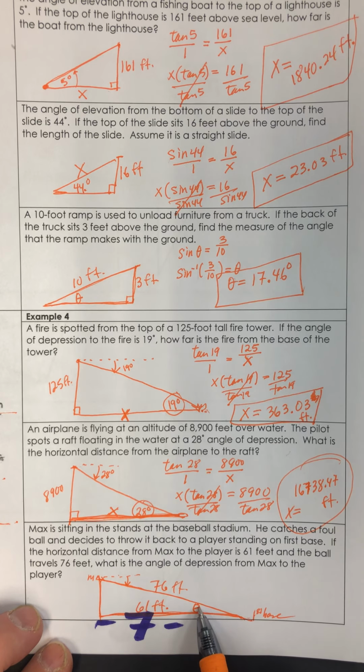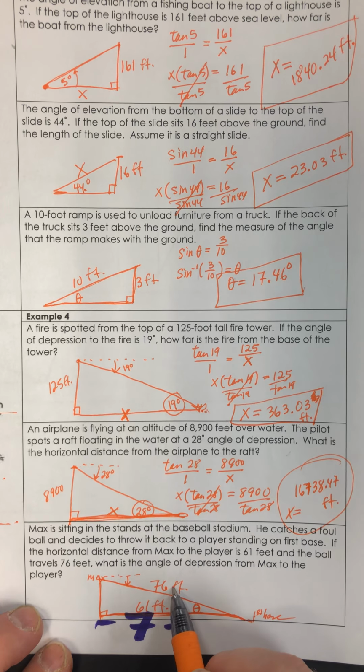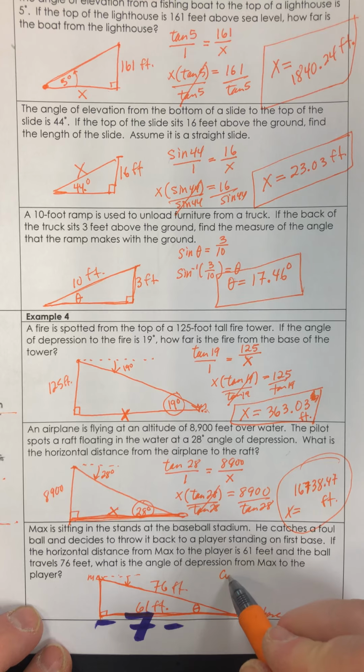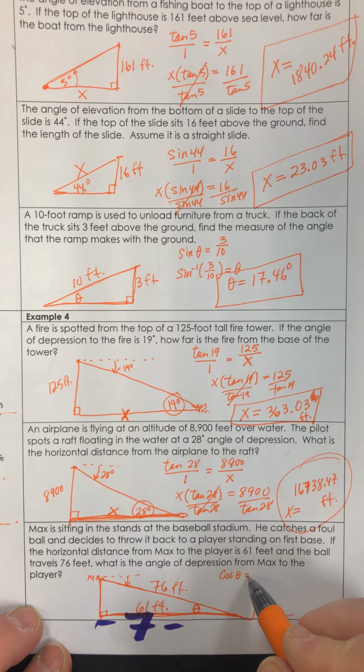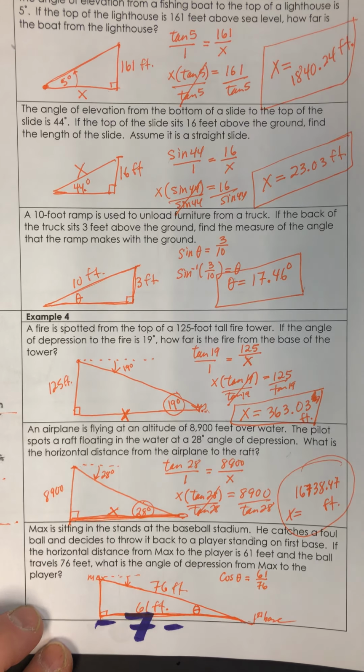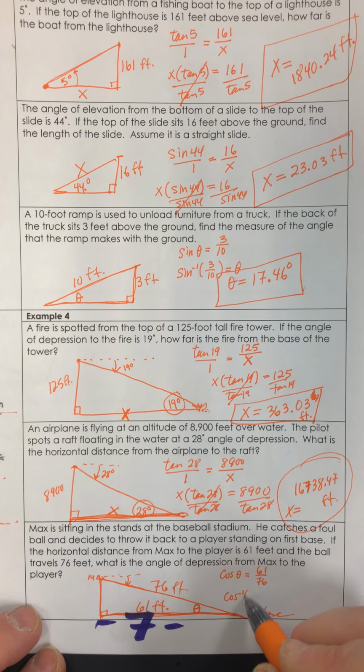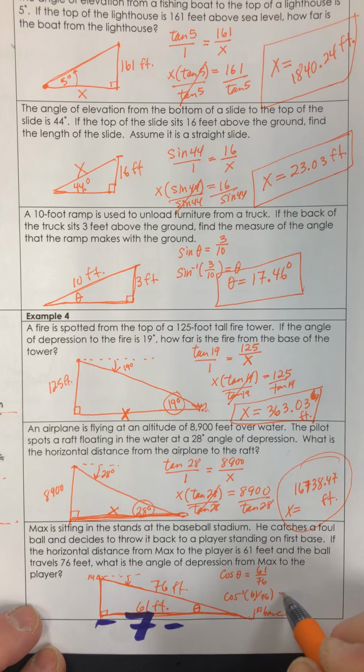So how do we find the angle? I have the side adjacent, and I have the hypotenuse. So that's cosine. So I'll say cosine of the angle equals the side adjacent over the hypotenuse. And to find the angle, we use the inverse. So we're going to go inverse cosine of the fraction 61 divided by 76 equals the angle.